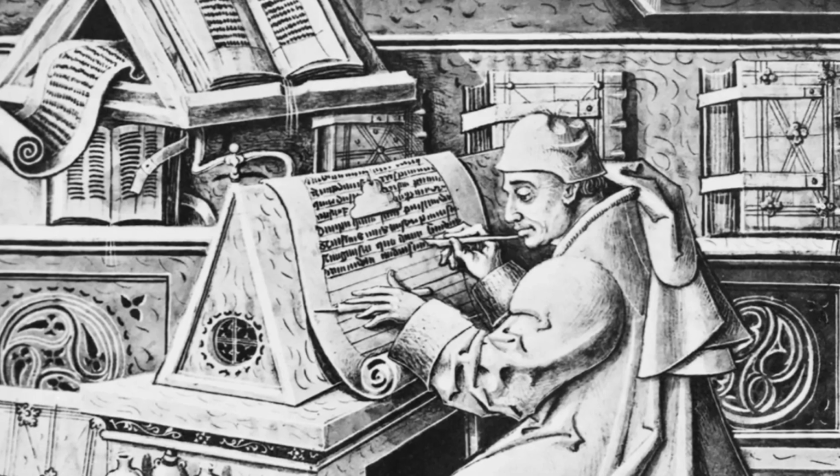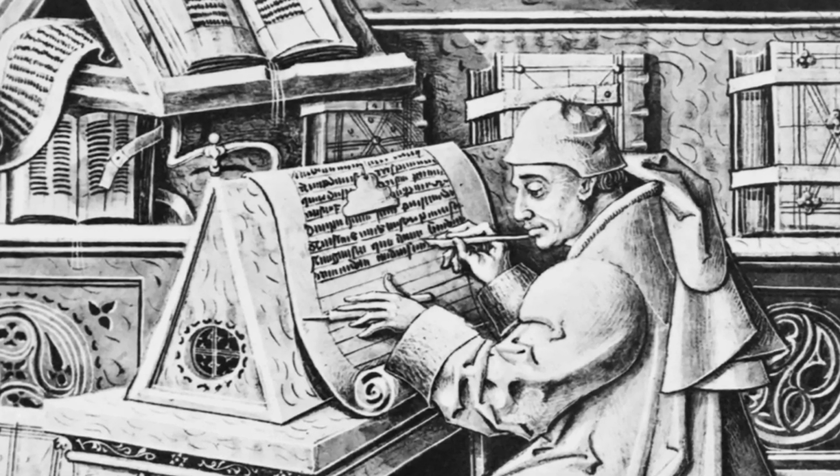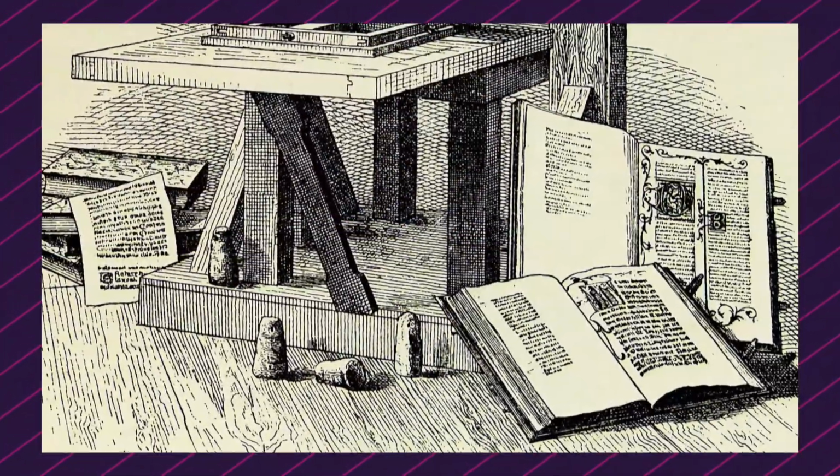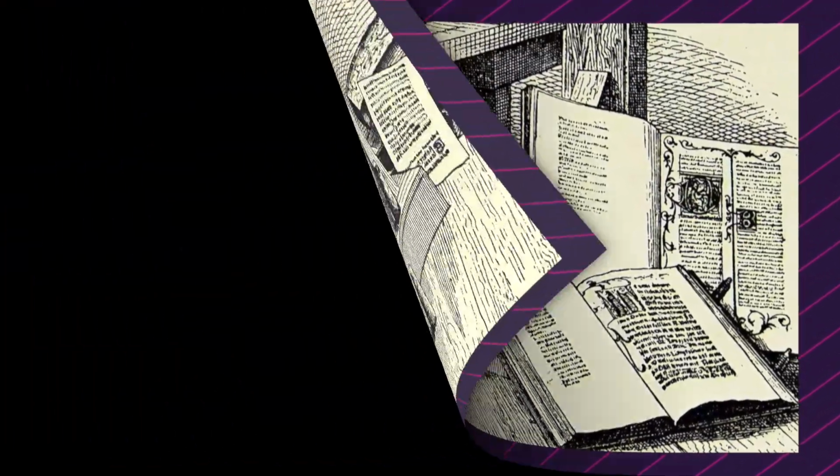Now let's get back to history. Before printing press, what used to happen? Before printing press, people used to write a poem anonymously, like Beowulf. Beowulf is an anonymous poem. We don't know the writer. Before printing press, folk tales had no names.